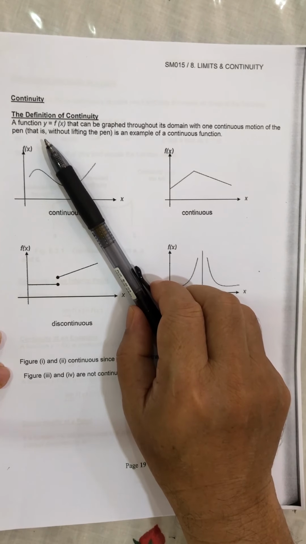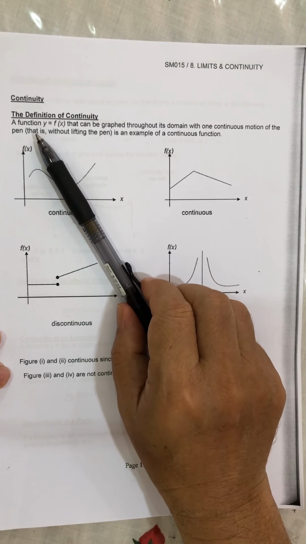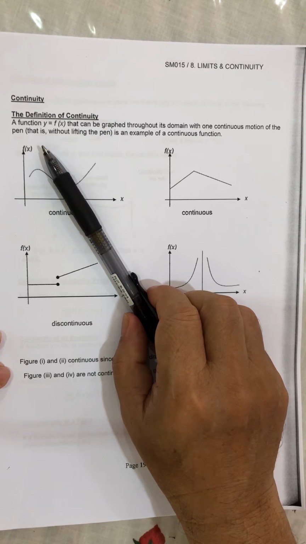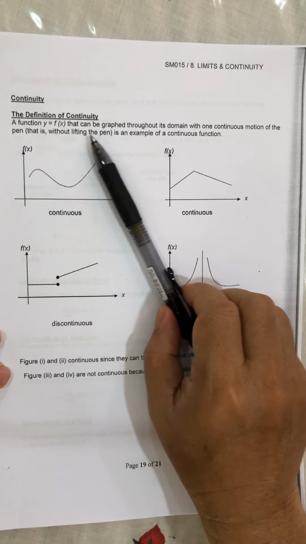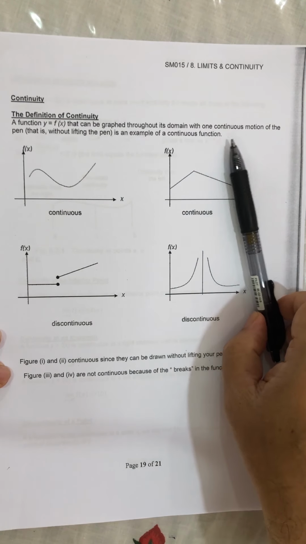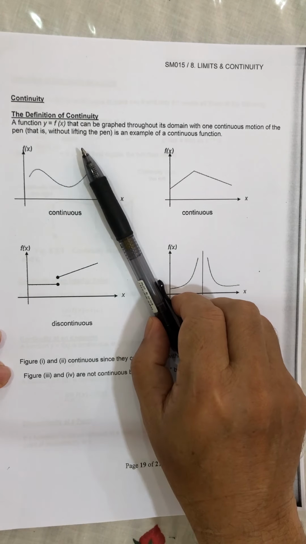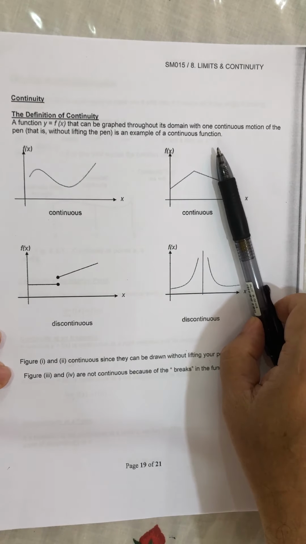We continue our discussion with continuity, and we look first at the definition of continuity. A function y equal to f(x) that can be graphed throughout its domain with one continuous motion of the pen, that is without lifting the pen, is an example of a continuous function.